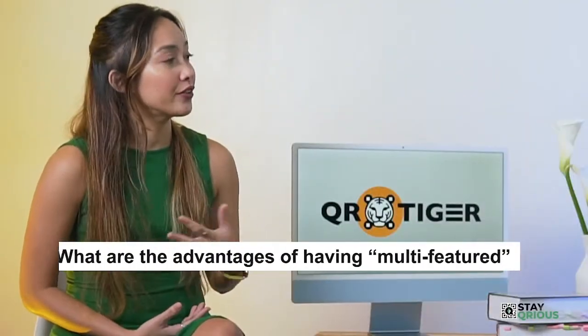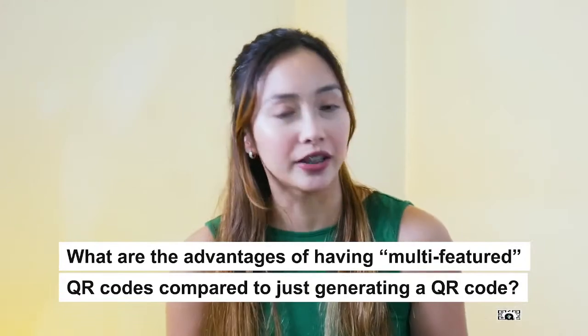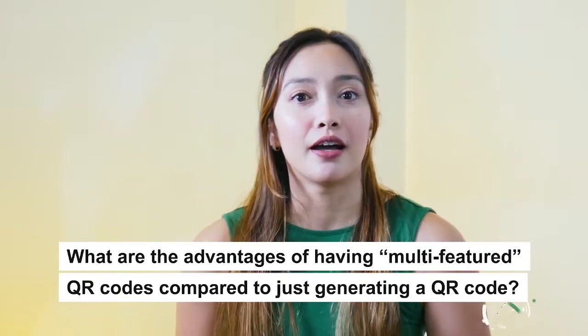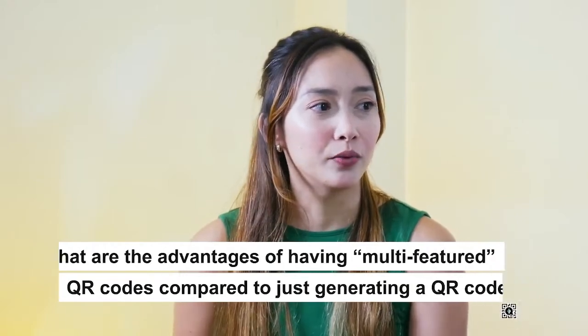Right, and it's really partnering with a QR code generator that is actually able to tailor to their needs. Yes, so we're able to cater to that. And now, what are the advantages of having multi-featured QR codes? Since you mentioned already the multi-URL QR codes, compared to just generating a QR code and then calling it a day. It's different. So the multi-URL QR code feature is actually pretty advanced. It's where we have a parameter and instantly we redirect to whatever that parameter is.